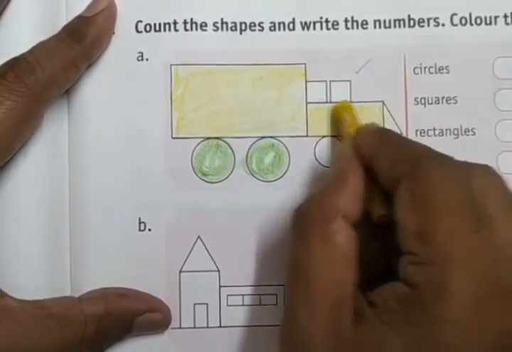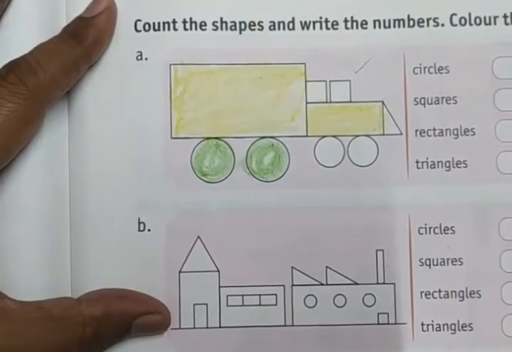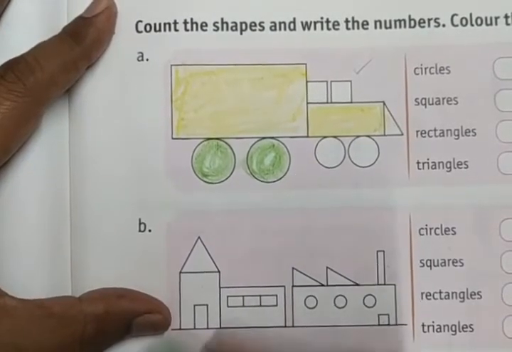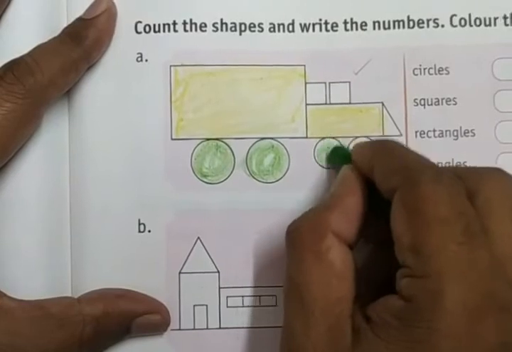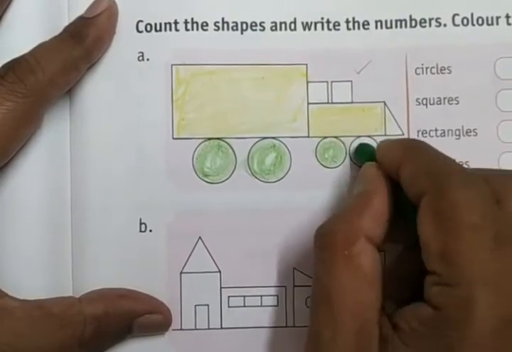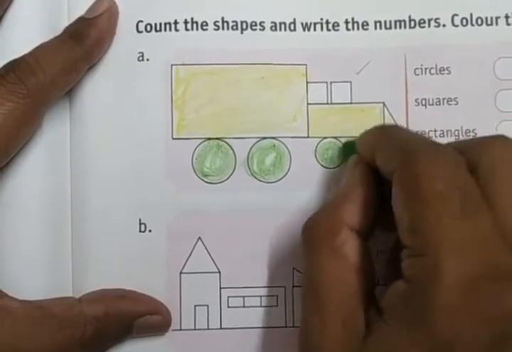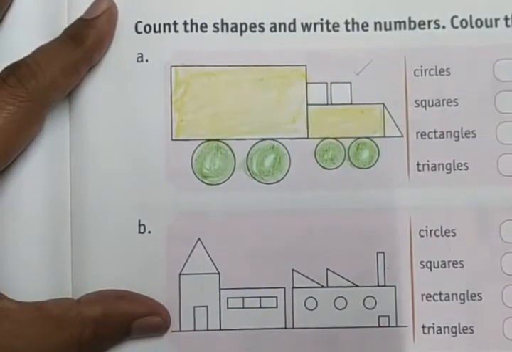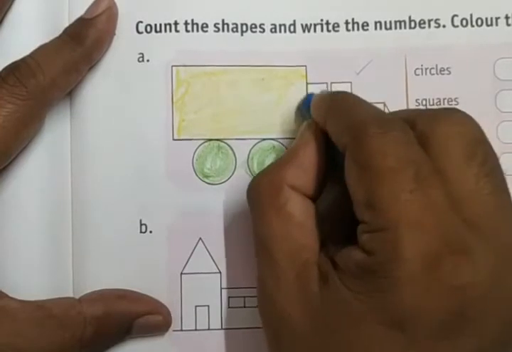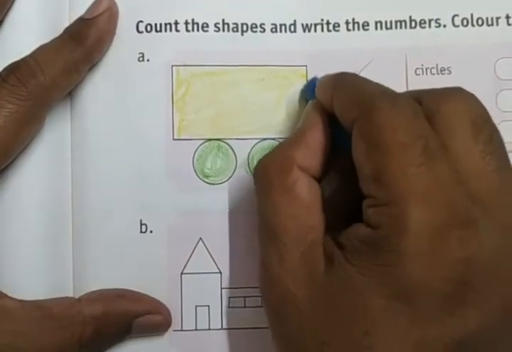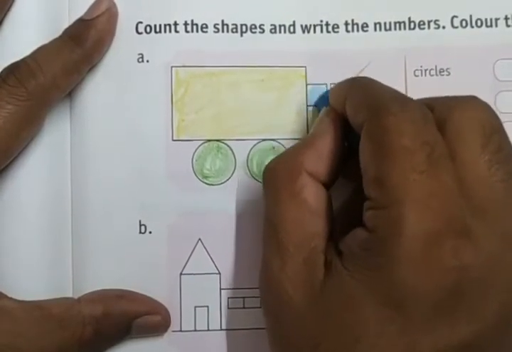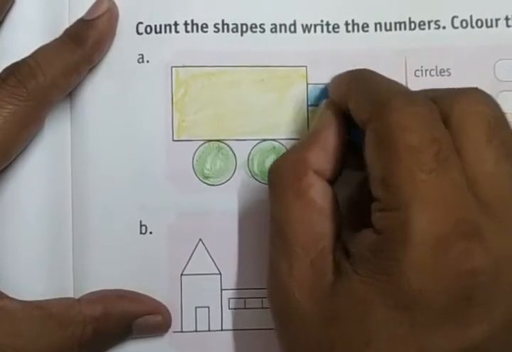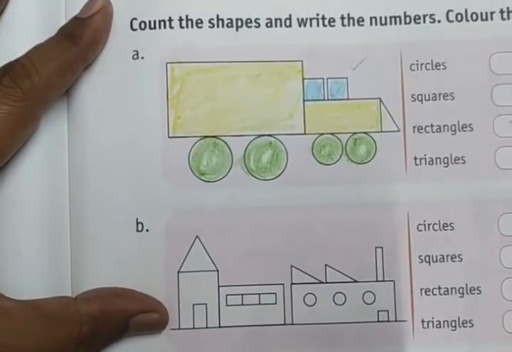Okay, and now the square, this I will complete the circles. So here another two circles are there. This is a circle and this is also a circle. There are a total of 4 circles. Then we will move on to the squares. This is one square. Okay, any color of your choice you can put, no problem. One square and two squares, and one more.